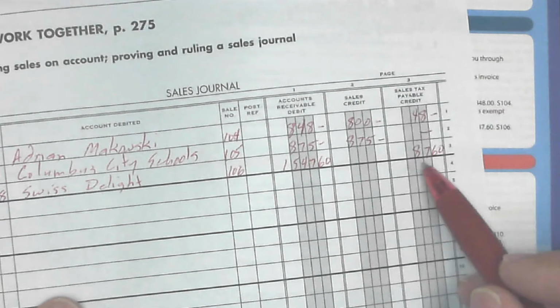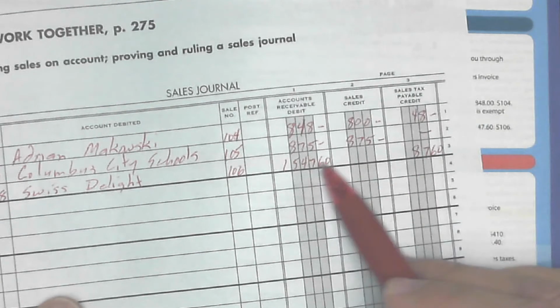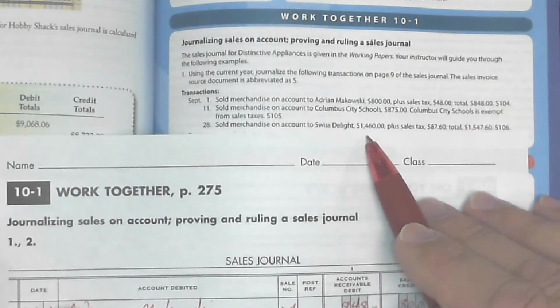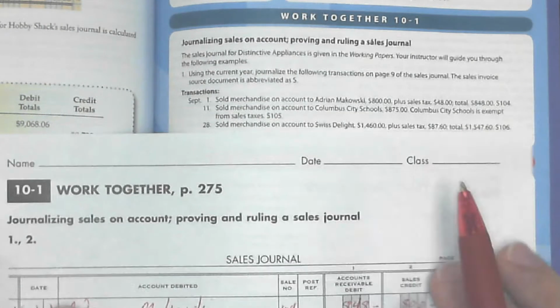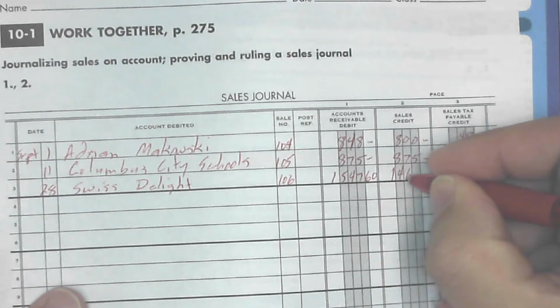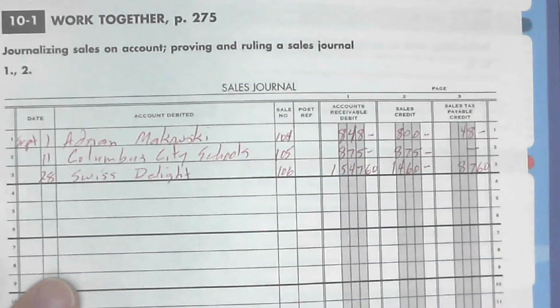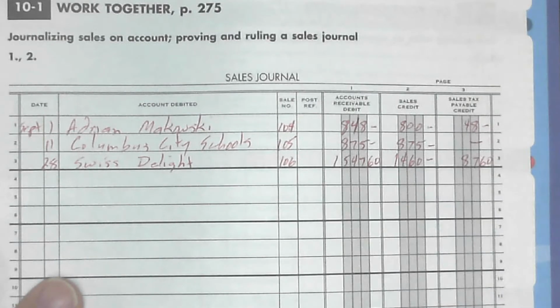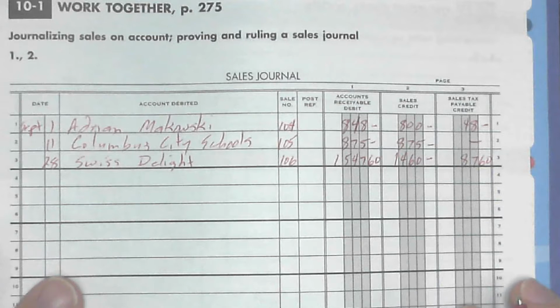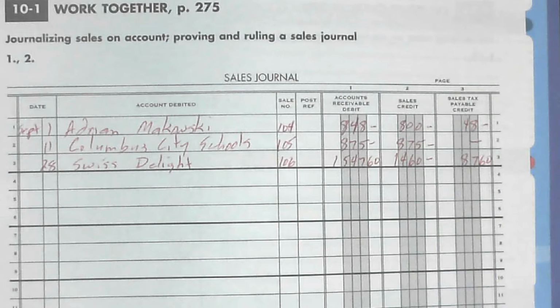So then you can subtract the $87.60 from the total to get your sales, or we can just look right here where it says $14.60. So there's what we should have so far.